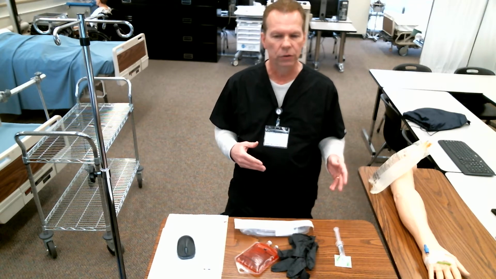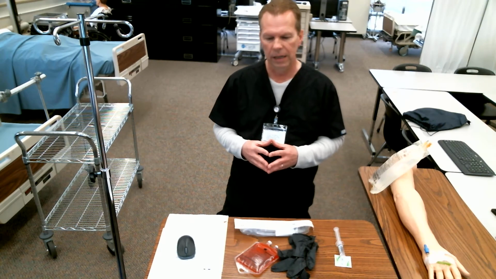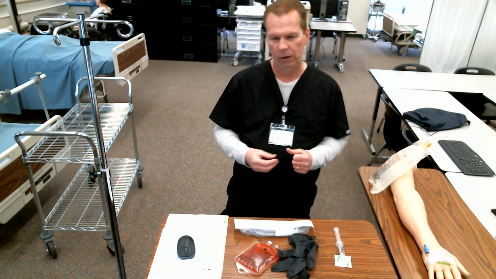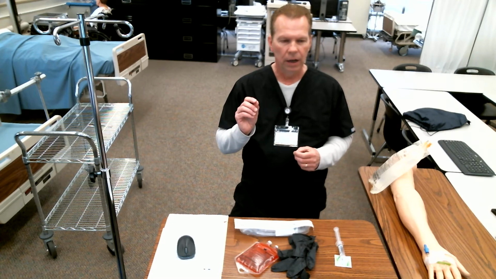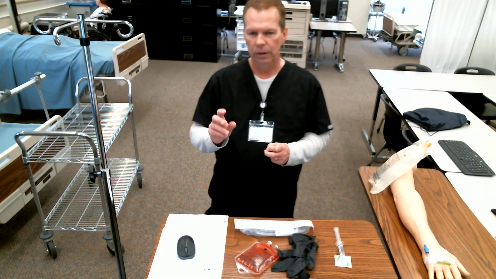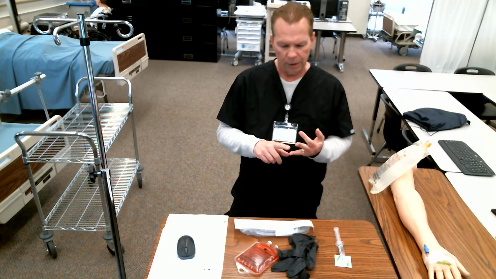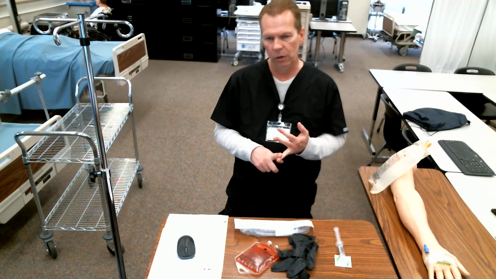Maybe this patient's going for surgery in the morning or something like that. So we want to make sure that we have an action verb in that order that says administer, give, a unit of blood or something like that. So verify that. Also verify the time in the order.